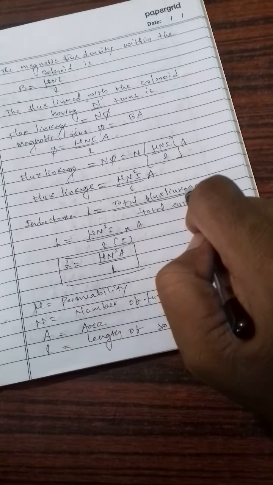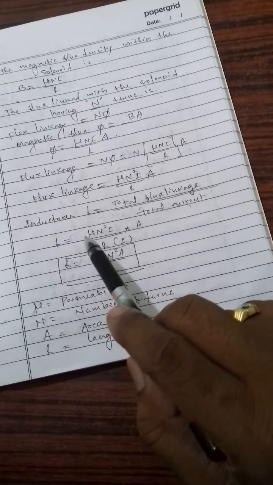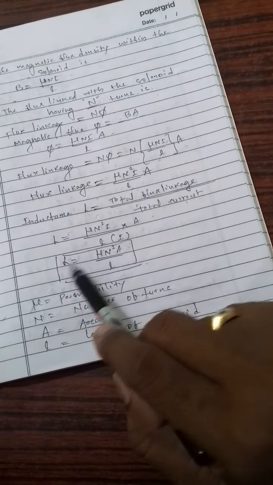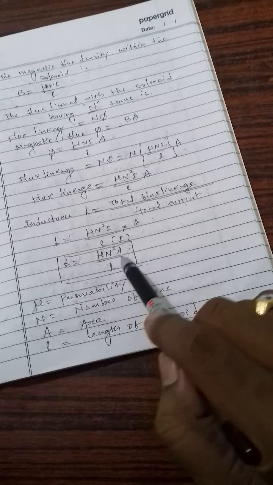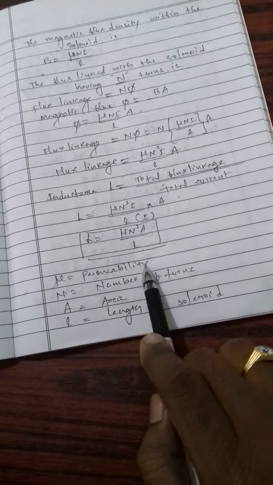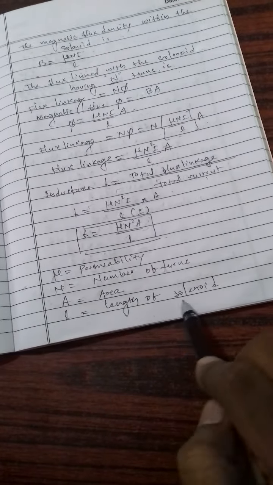Inductance L is equal to total flux linkage upon total current. L is equal to mu N square I A upon l, divided by I. L is equal to mu N square A upon l. That is the inductance of a solenoid, where mu is permeability, N is the number of turns, A is the area, and l is the length of the solenoid.